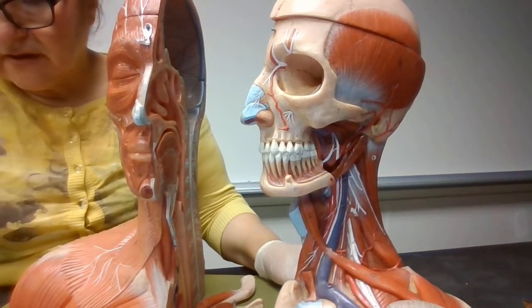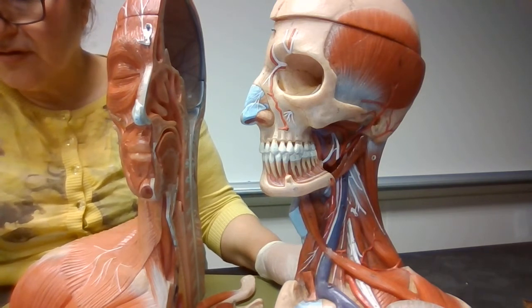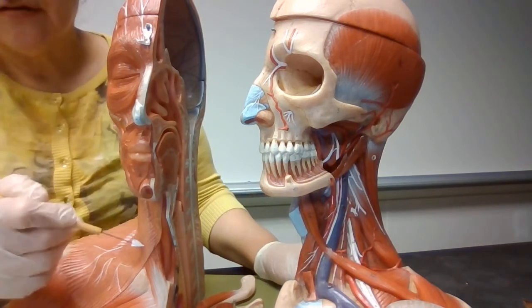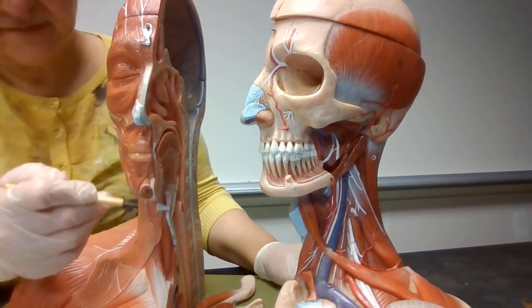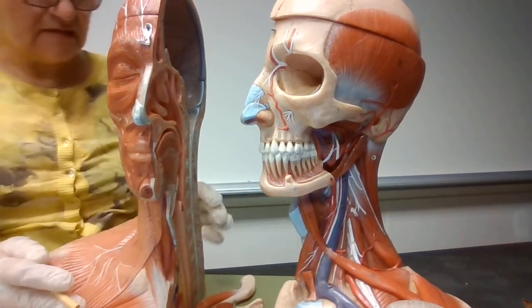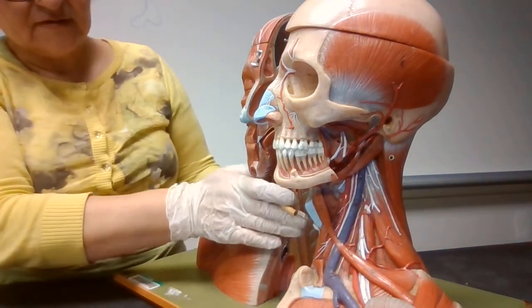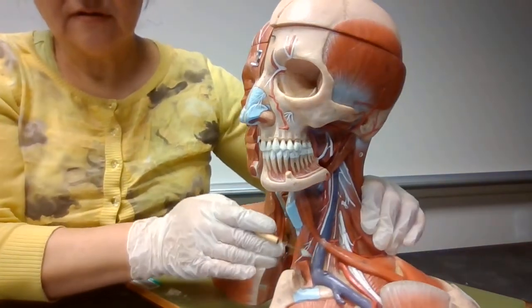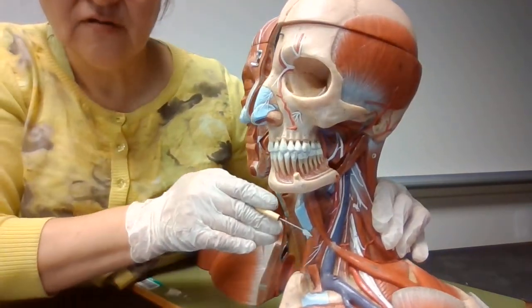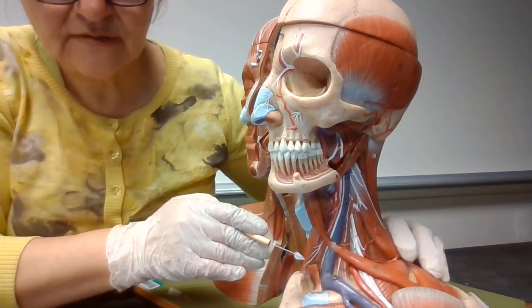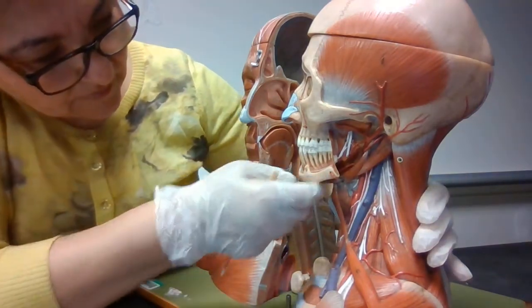Okay. The other one is thyrohyoid. This is the thyrohyoid, the next one. Let's find it on that one. This one. Why do they call it thyrohyoid? This muscle is long.